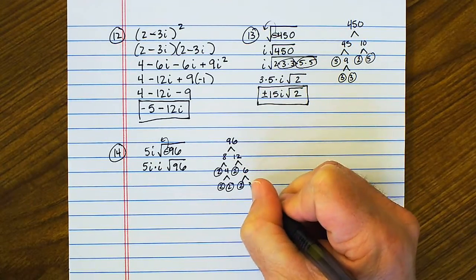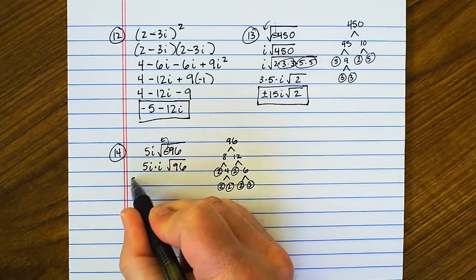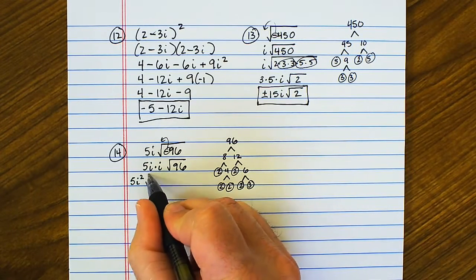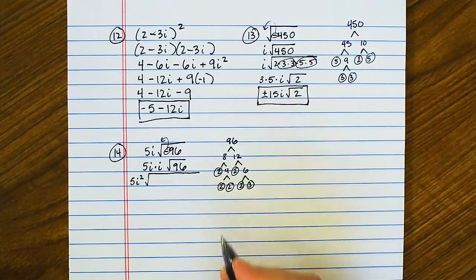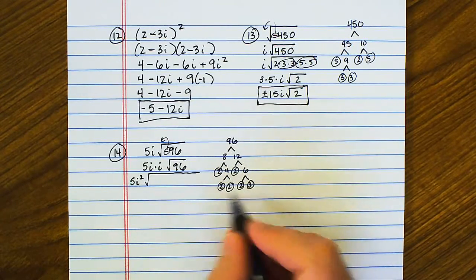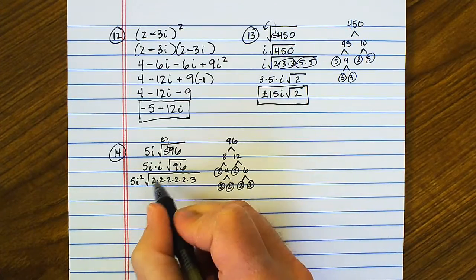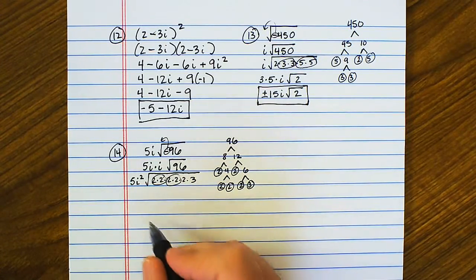You can see if you don't circle them, they really start to blend. So I've got 5i squared, because i times i is i squared. And then I got 1, 2, 3, 4, 5 2s, and a 3. Circle my pairs.